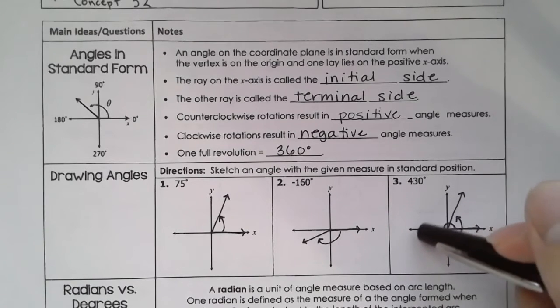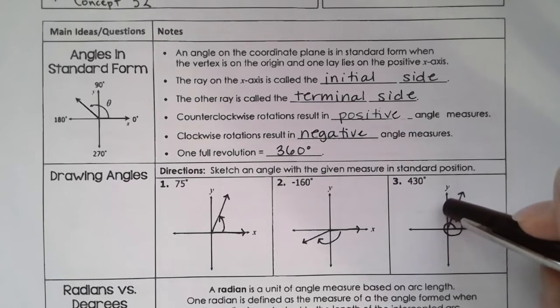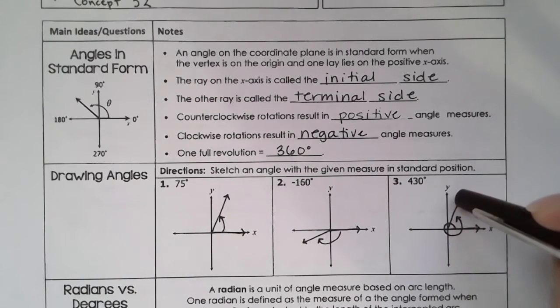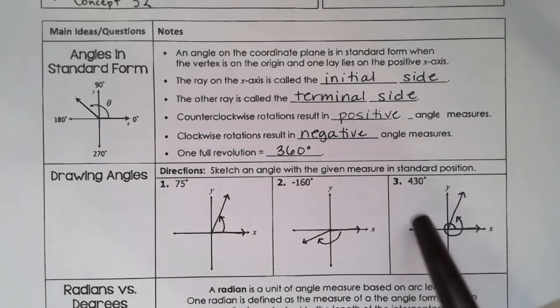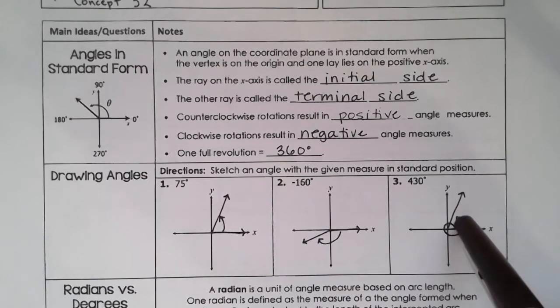I go all the way around, that's 360 degrees, and then a bit less than another 90 degrees, so 430 degrees would be somewhere there. My arrow here denotes that I did one full rotation and went past it. So that's 430.